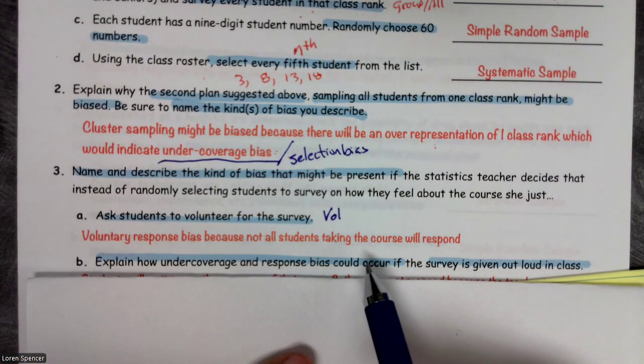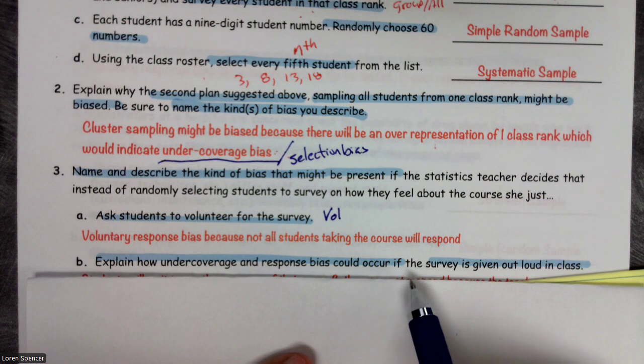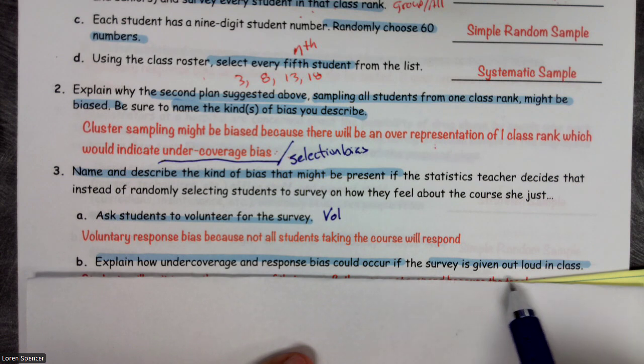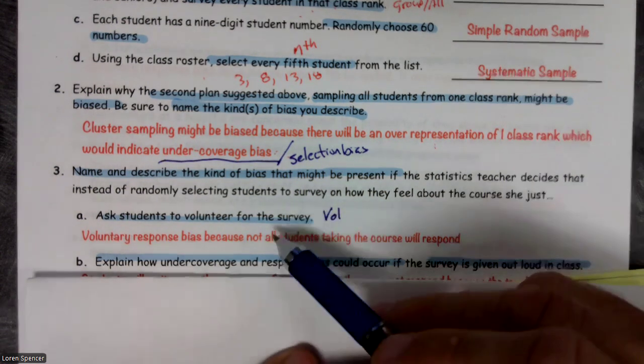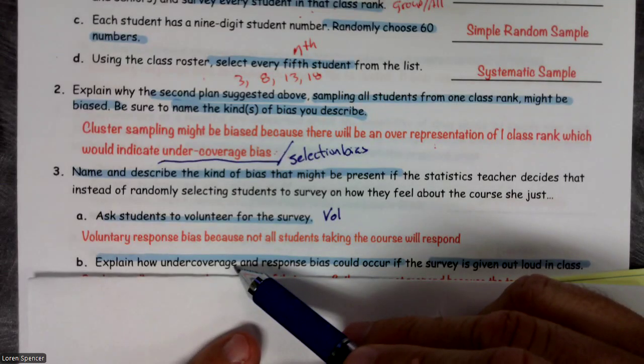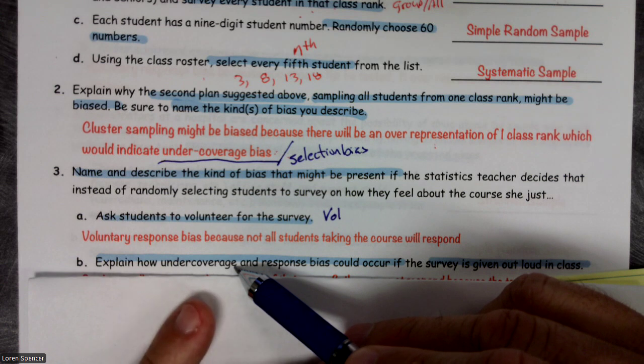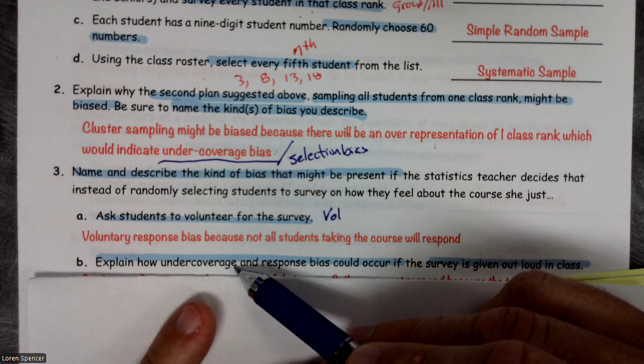Explain how undercoverage bias and response bias could occur if the survey is given out loud in class. Undercoverage: not everyone's going to answer. Some of the ones who are shy about it aren't going to answer. Those who feel strongly, oh, I love this course, they're going to answer. And those who hate the course may answer, but those who are like, meh, aren't going to care enough. So we're going to miss the ones in the middle.